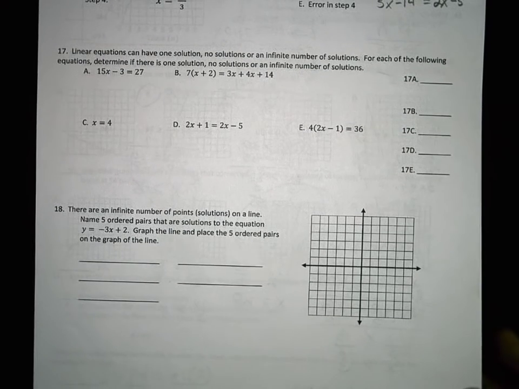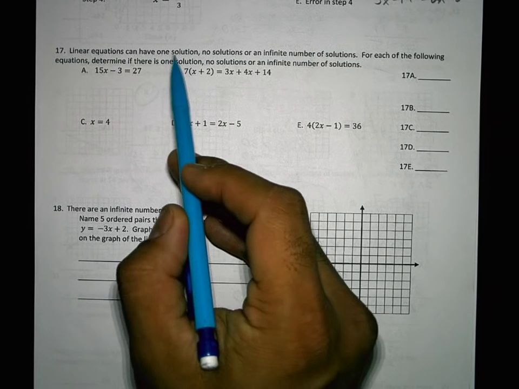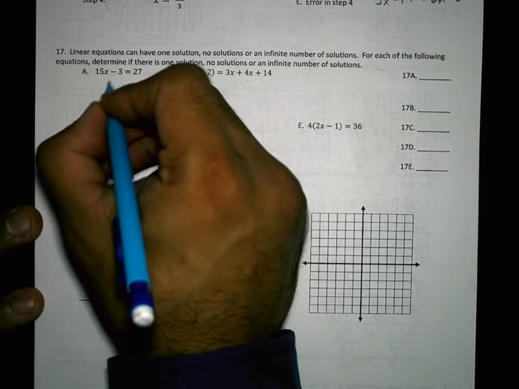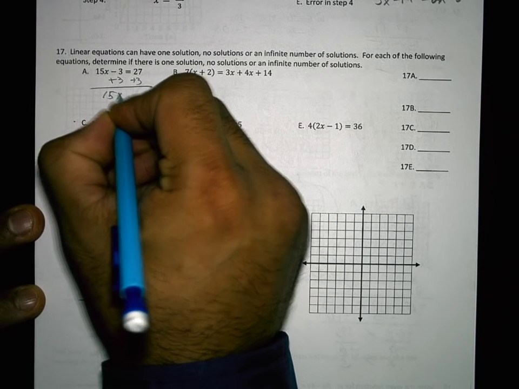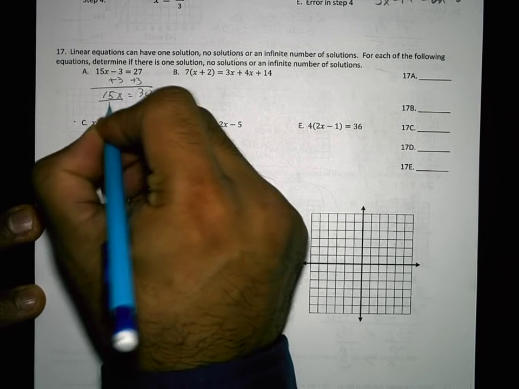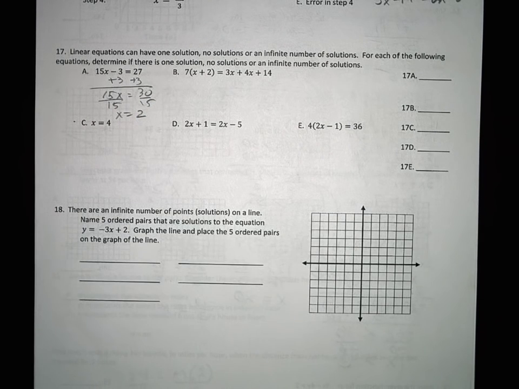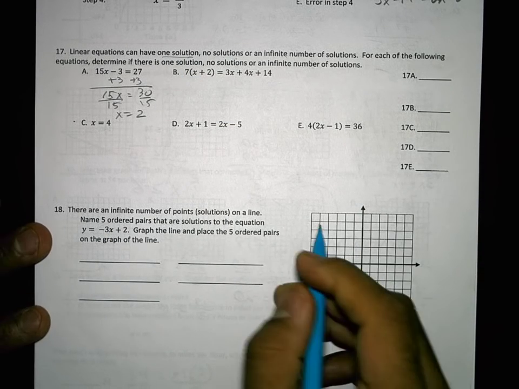Alright, next one here, section part. We're going to solve again. They're just saying sometimes we might have no solution or infinitely many solutions. So let's go through this here and deal with it as it comes up. So 15x equals 30, divided by 15, and x equals 2. That's an example of one solution, right? You just got a normal answer.